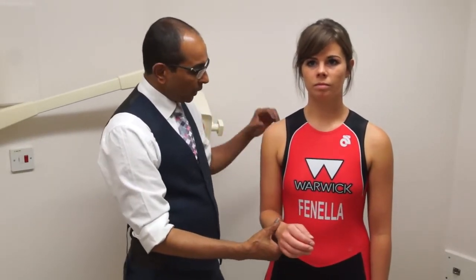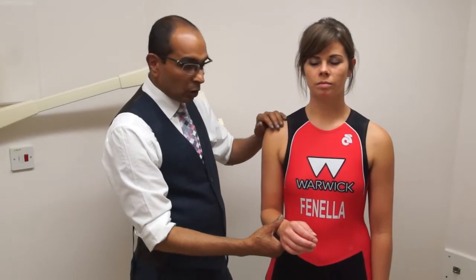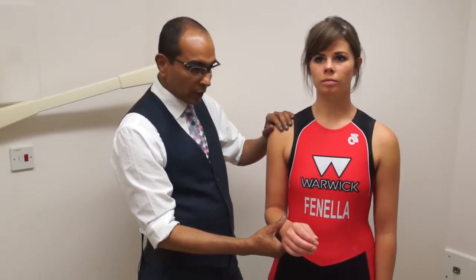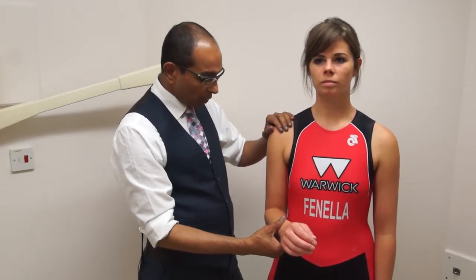In a patient with a frozen shoulder or osteoarthritis of the shoulder or any glenohumeral joint pathology, you would find the external rotation would be significantly reduced compared to the other side, i.e. the patient might not be able to both actively and passively externally rotate the shoulder compared to the other side.